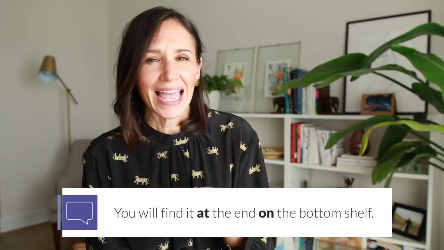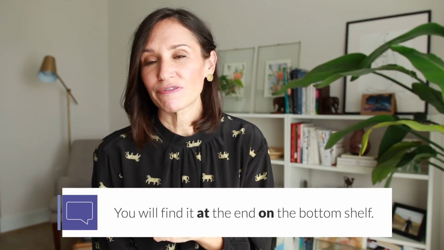For example, if you visit a library and you're looking for a specific book, the librarian might say, you'll find it at the end on the bottom shelf. If the librarian had simply said, you'll find it on the bottom shelf, you would have to spend a lot more time going through every book to find it. But she's pinpointing a specific location at the end on the bottom shelf.